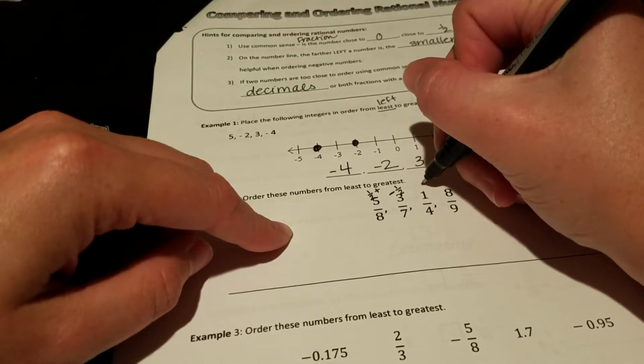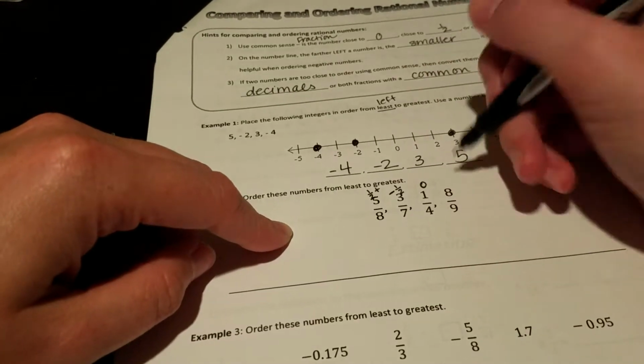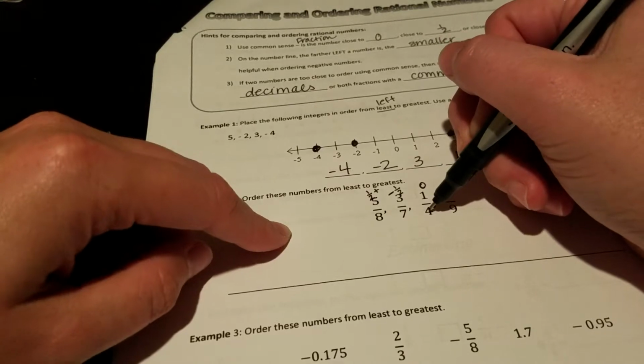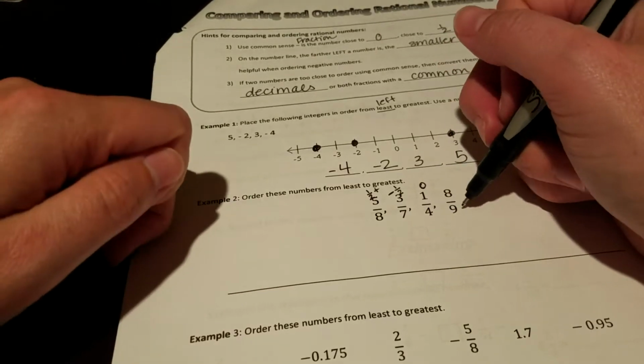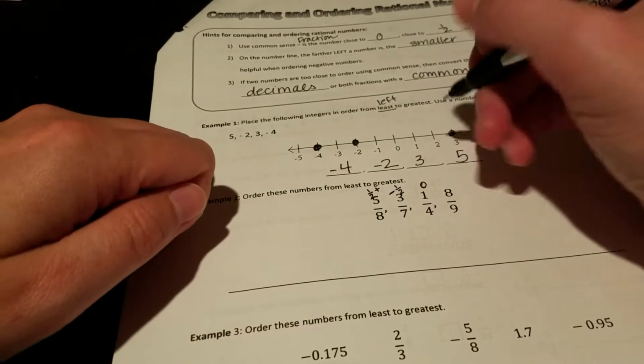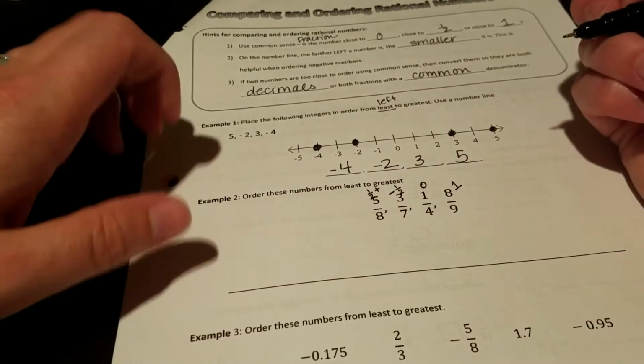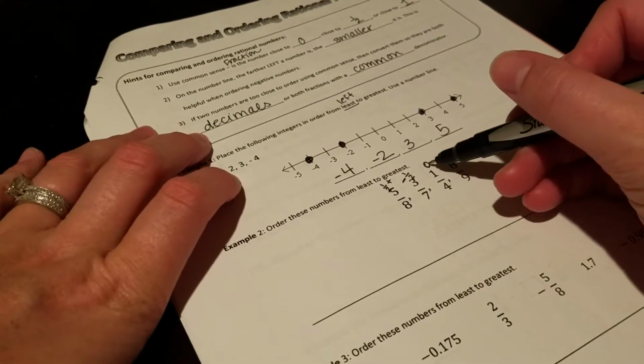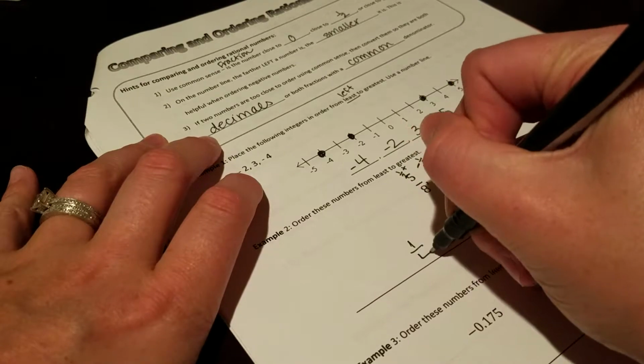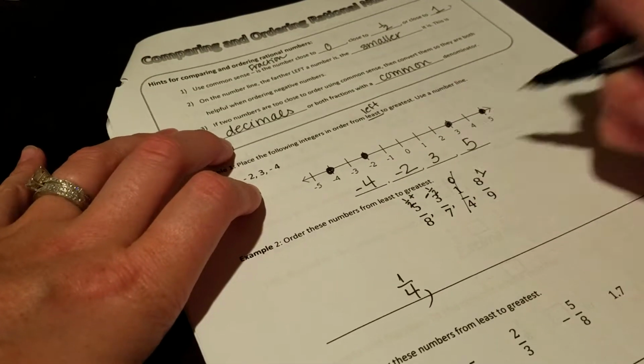1/4, this one is going to be closer to 0 because it's only one slice out of a 4-slice pie. And then 8/9, that's 8 slices out of a 9-slice pie. That's almost 1 whole. This lets me go, here's my least. Took care of that one.